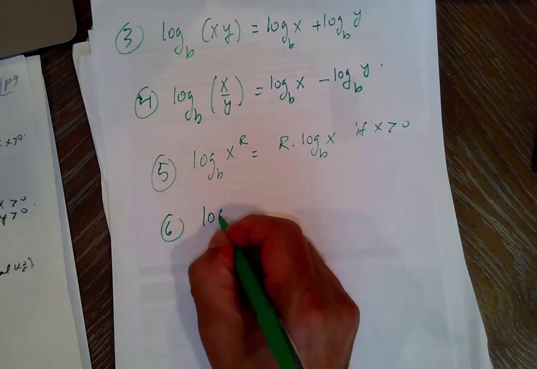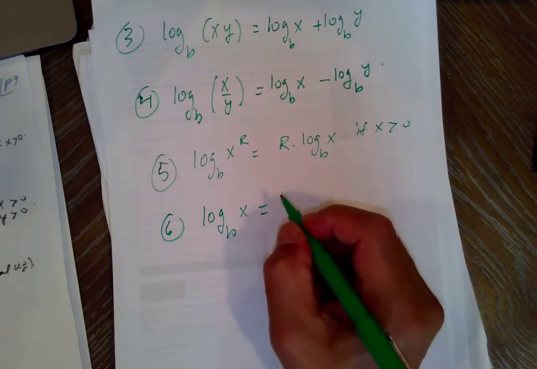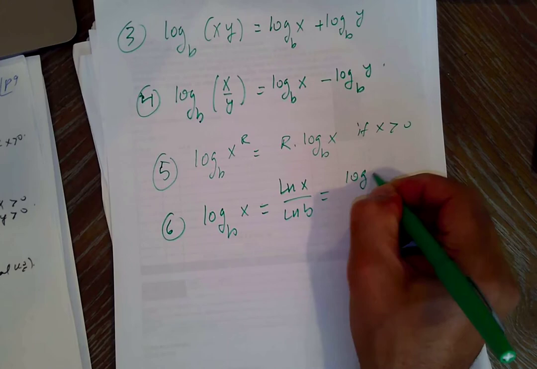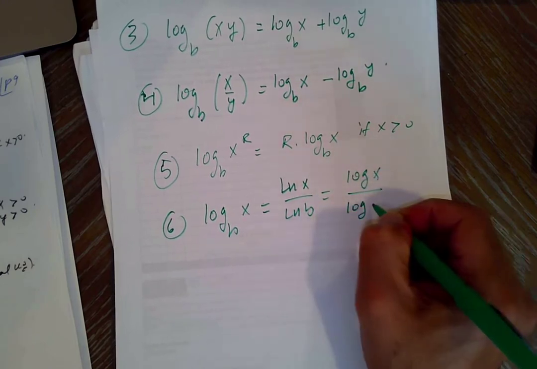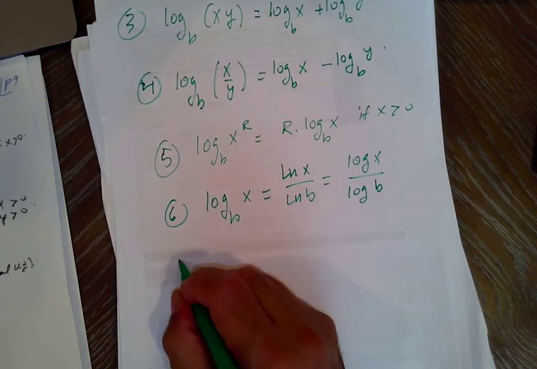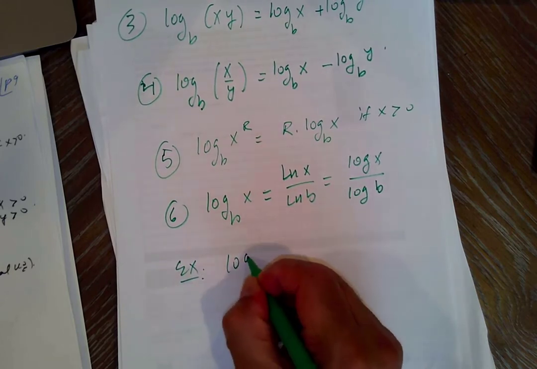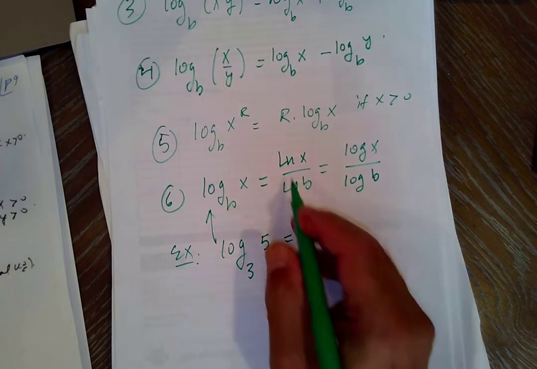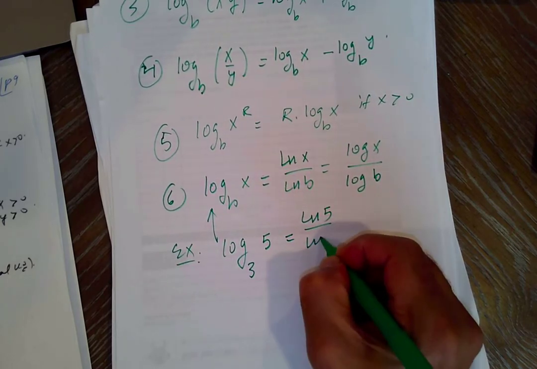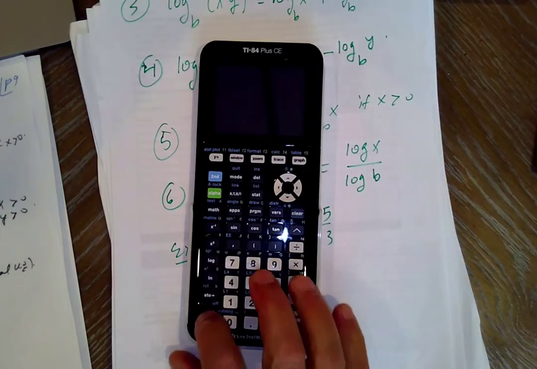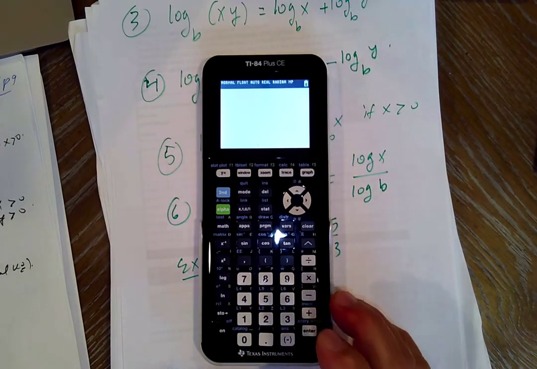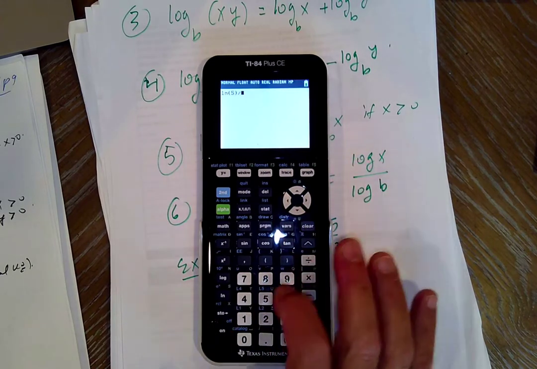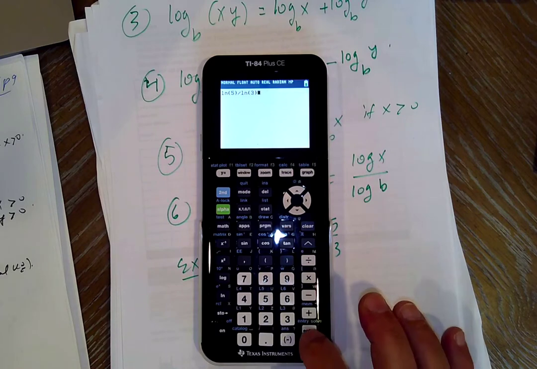And log base b of x, you can do the change of base formula. It's ln of x over ln of the base, or log base 10 of x over log base 10 of the base. Nowadays, your calculators will do anything. Like before, for this example, if we want to do, say, log base 3 of 5, we would have to do ln of 5 over ln of 3, because your calculator only had ln or log base 10. So you do ln of 5 divided by ln of 3, and that would give you the answer.